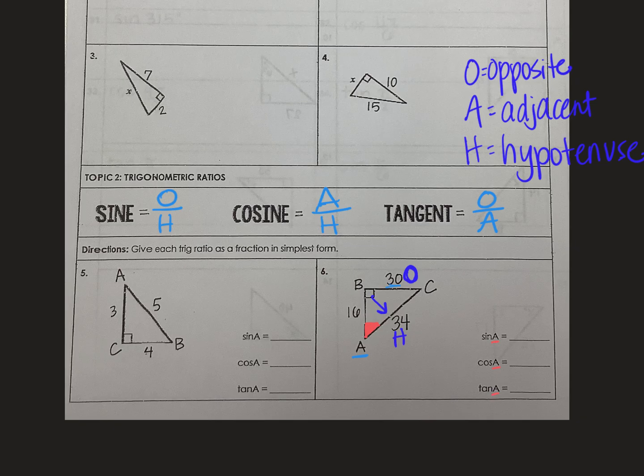The other side, which is 16, is actually touching this angle. And adjacent means next to. So it is right there next to angle A. And it's not the hypotenuse, so it's going to be adjacent. Adjacent means touching it, next to it. Opposite, it never touches it. And H is the hypotenuse, which is across from the box. Okay, so we have our A, O, and H labeled.